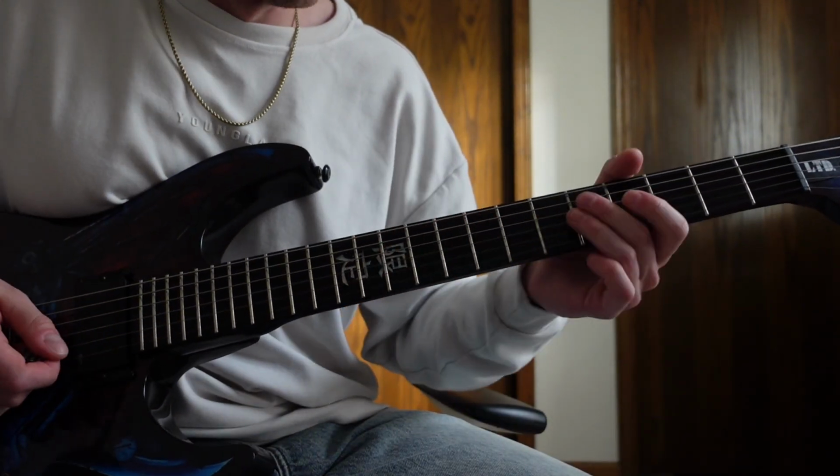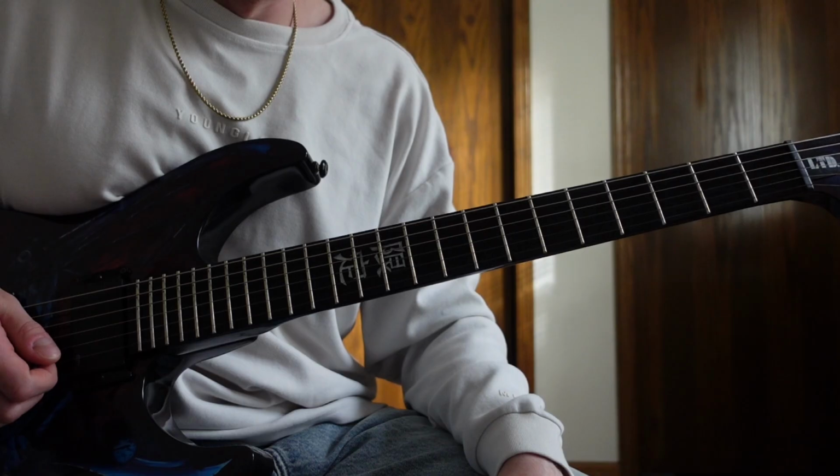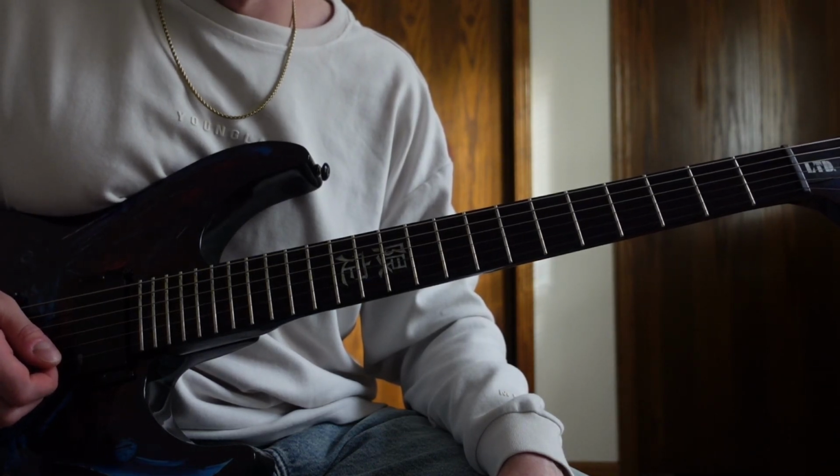And then I think towards the end we get another part, so you can add that back in, but that's really the gist of the song and all the riffs that are being played.